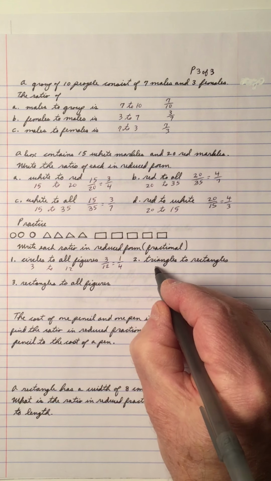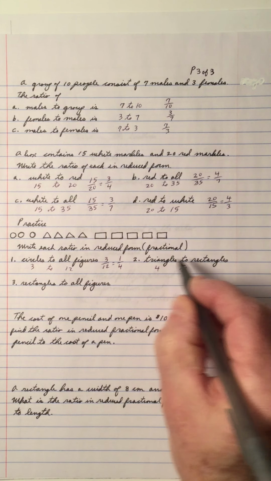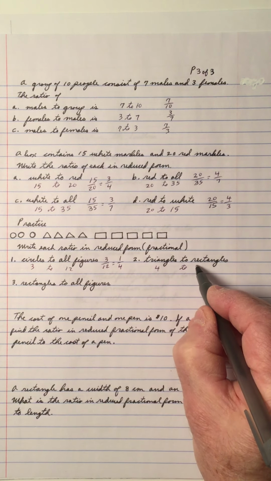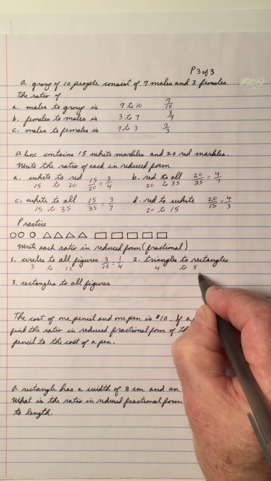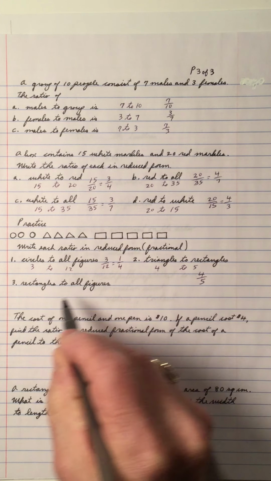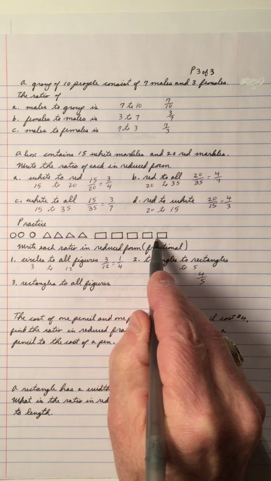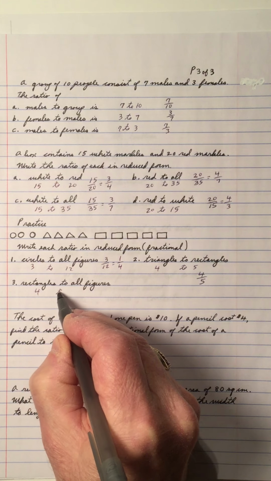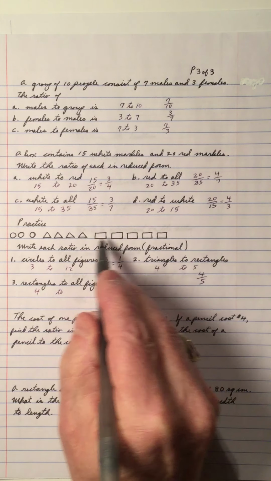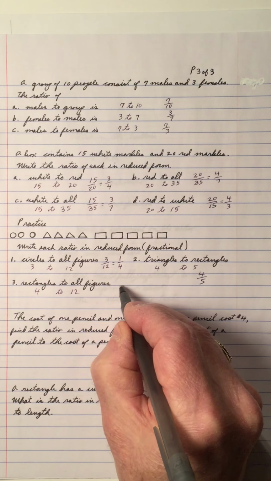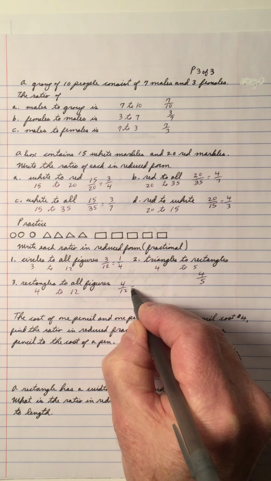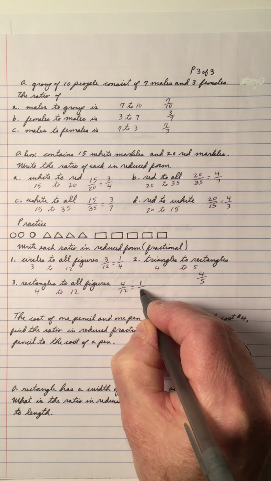Triangles is 4. Rectangle, 1, 2, 3, 4, 5. So the ratio is 4 to 5. Rectangles, 1, 2, 3, 4, 5. To all the figures. 5, and there's 12 of them. So that's 4 over 12. 4 into 4 goes once, 4 into 12 goes 3.